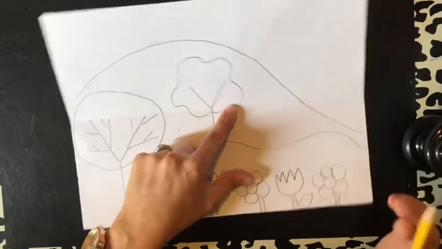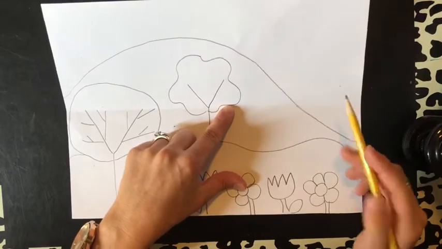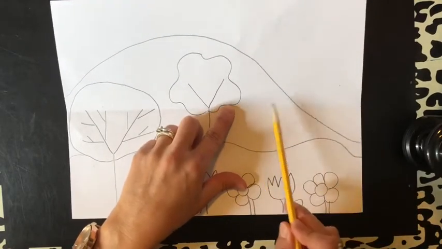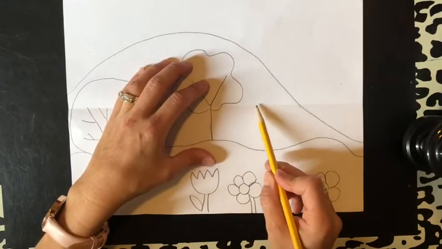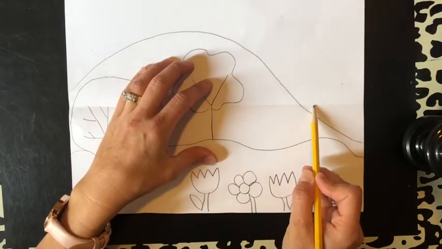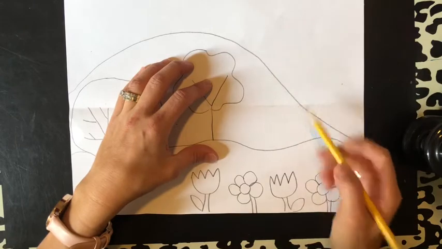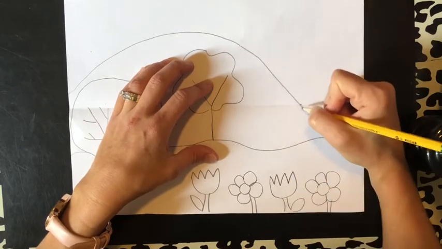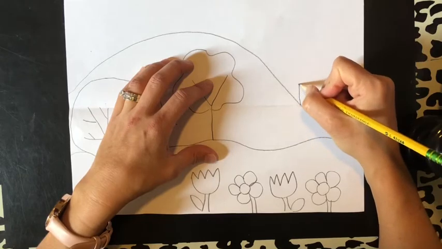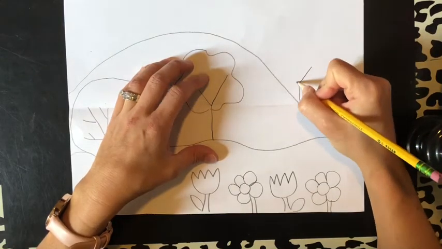so wherever your line intersects with the folded line. So whoa, what does that mean? That's a math word, intersect. That means when 2 lines cross. I have my folded line, even though it's invisible, and my hill line. And right here is where they intersect. And I'm gonna make a vertical line and a Y.